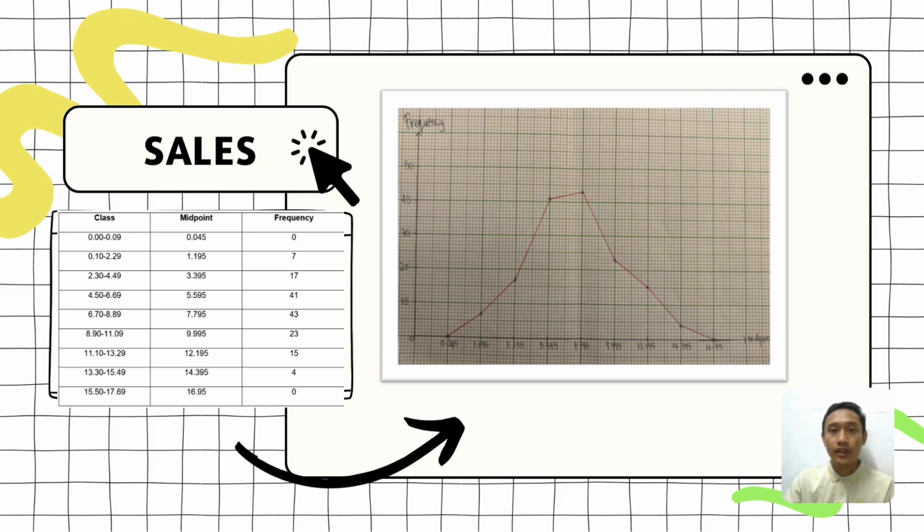The class interval with the lowest frequency is 13.30 until 15.49 with a frequency of 4. This indicates that only 4 observations in the data set are in the range of 13.30 to 15.49. In summary, the highest frequency is associated with the class interval 6.70 until 8.89, and the lowest frequency is associated with the class interval 13.30 until 15.49.